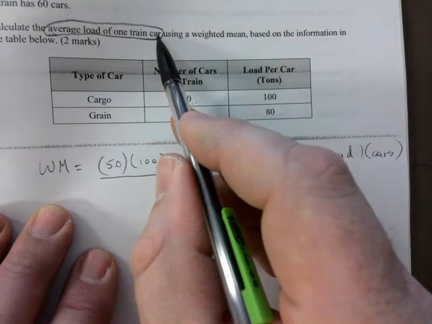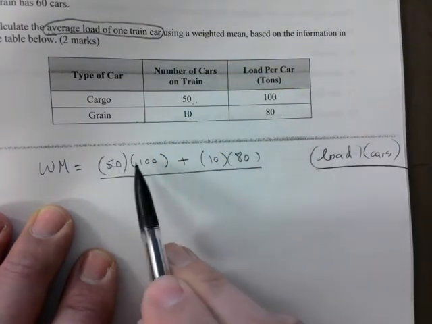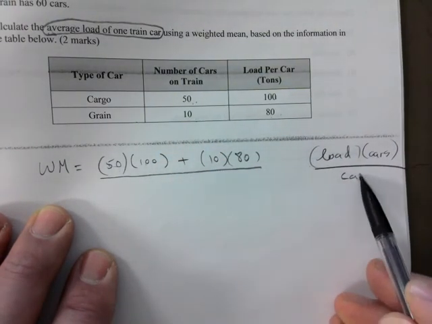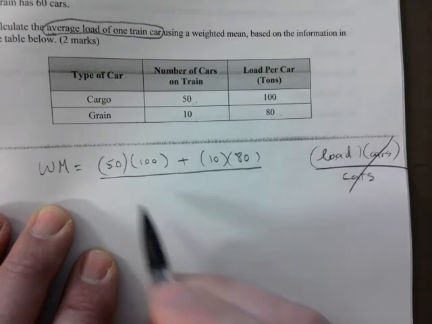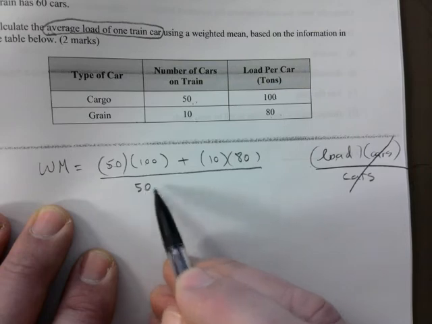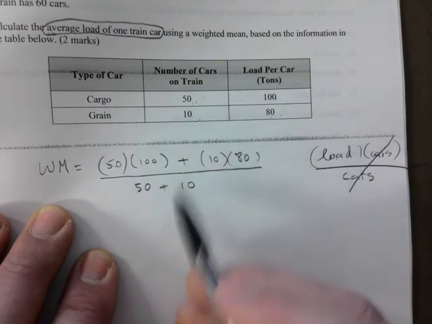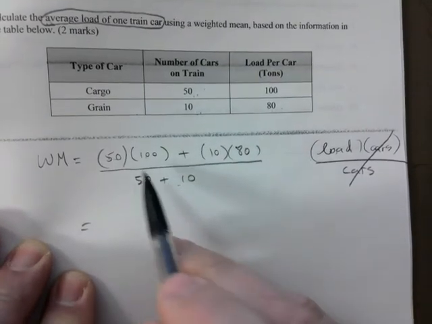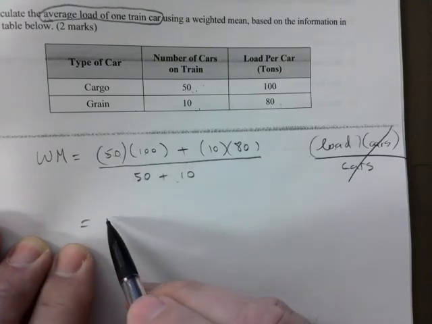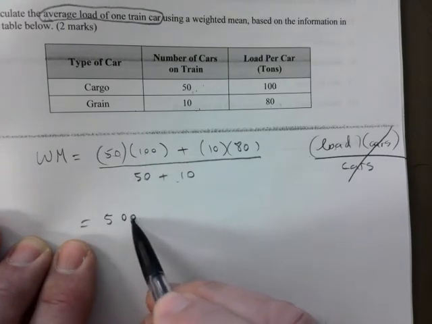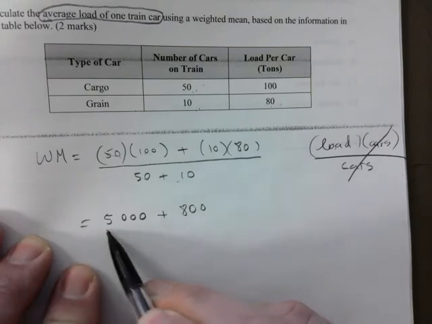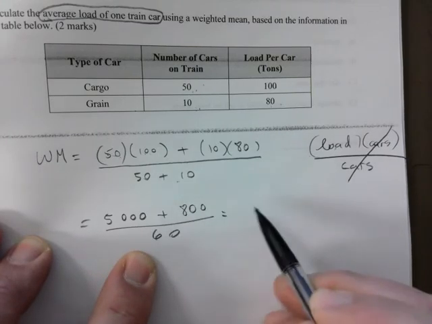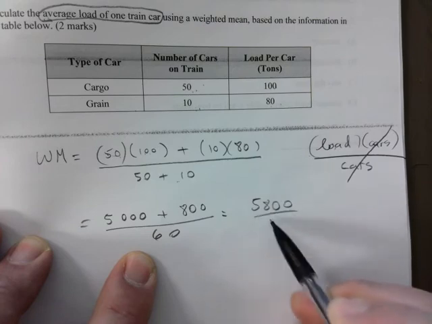So we would like to get rid of cars because we want the average load. So we need to add the 50 and the 10 and put that in the denominator here. So 100 times 50 is 5,000. That's 800 divided by 60. 5,800 divided by 60.